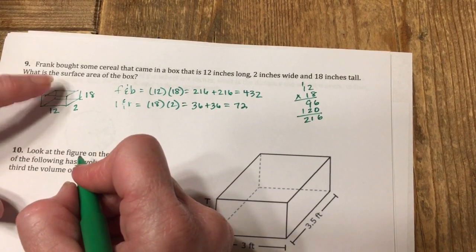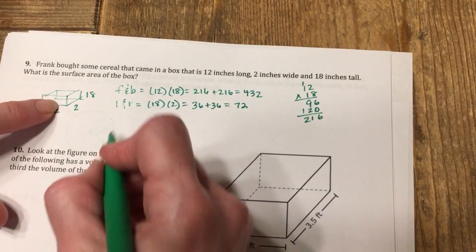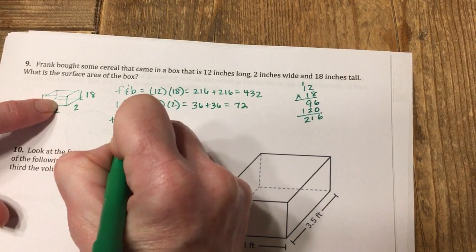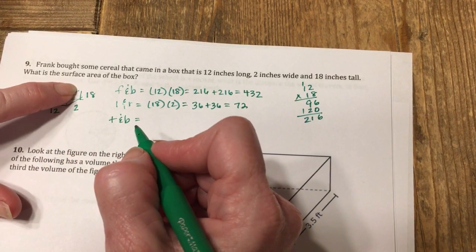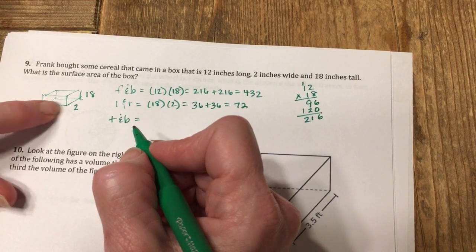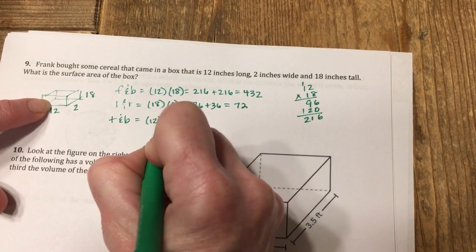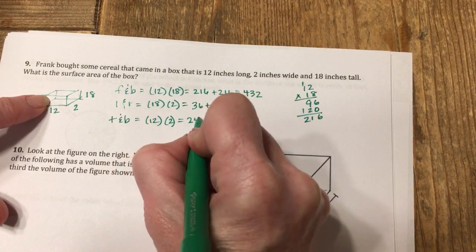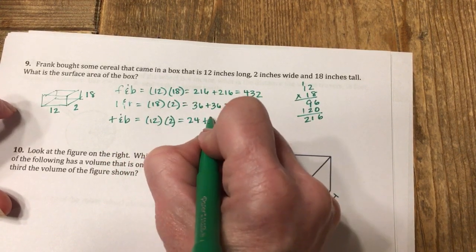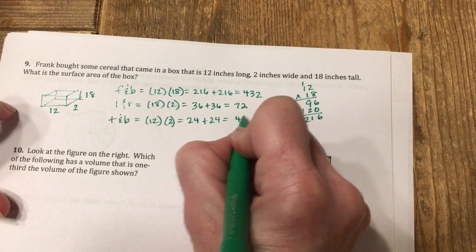And the last rectangles I need to find are the top and the bottom. So the top rectangle would be 12, this distance here, times the length here, so that would be 12 times 2, right, which is 24. Again, top and bottom are the same, so 24 plus 24 would be 48.